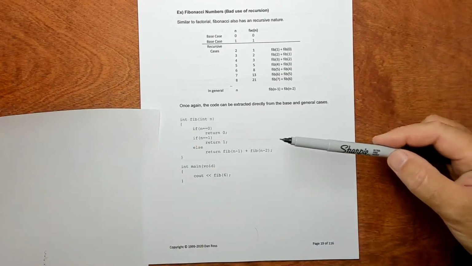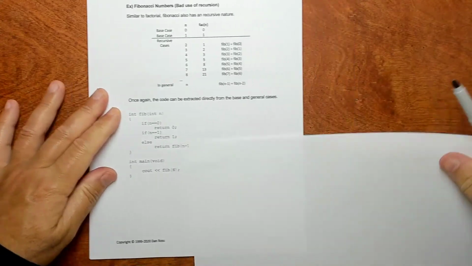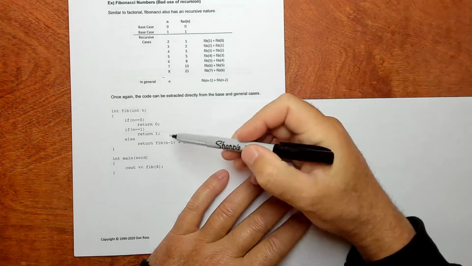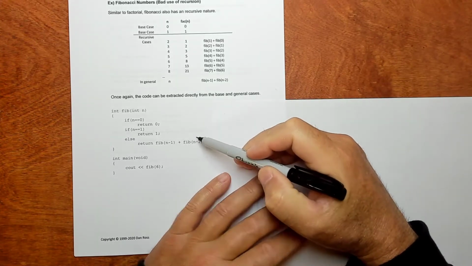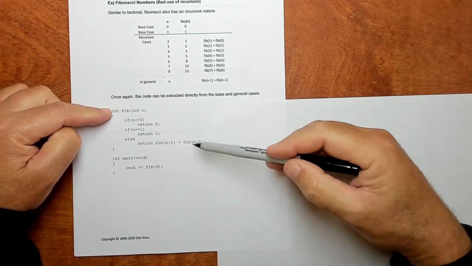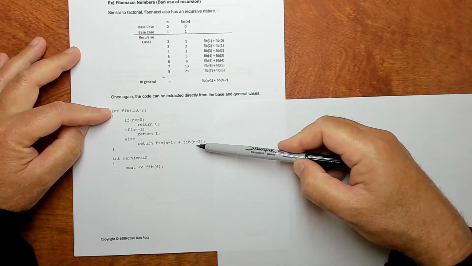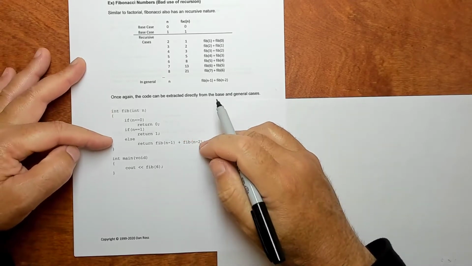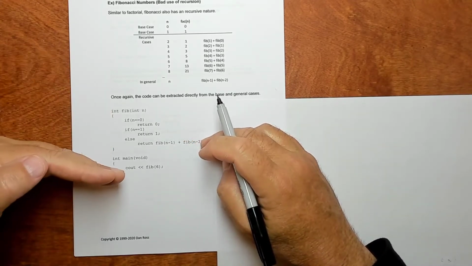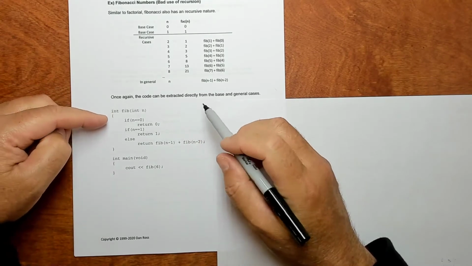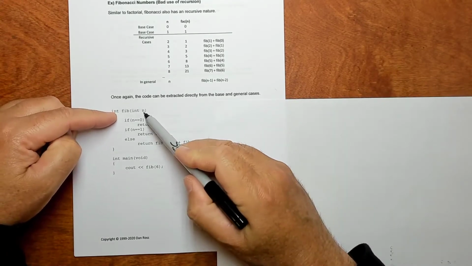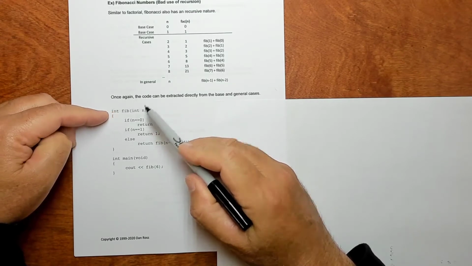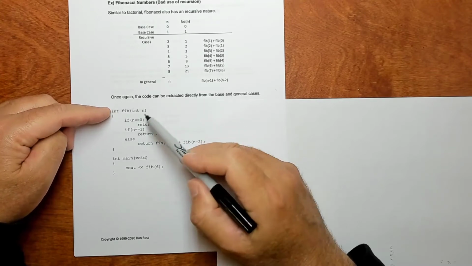Okay, so what is the time complexity of this thing going to be? Well, we're calling Fibonacci twice. So every call to Fibonacci results in 2 calls to Fibonacci. So you end up doubling every level. Like if you called this from main with the number 8 and you wanted to calculate this 21, what would happen?